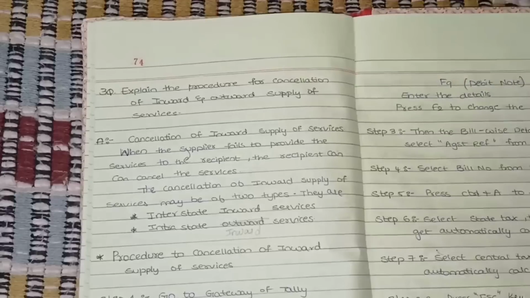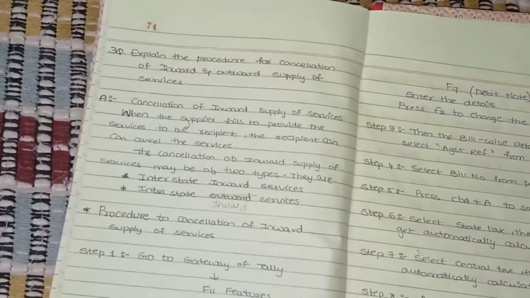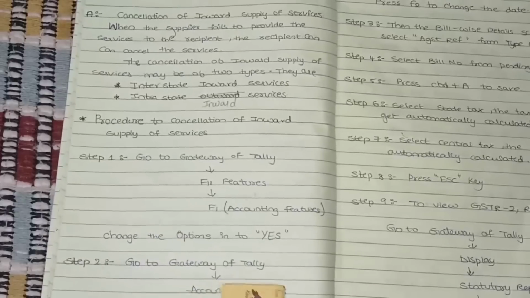Inward means purchases, outward means sales. In inward you will have interstate and intrastate. Interstate means buyer and seller belong to different locations, and intrastate means within the state. So like that you need to attempt. Same questions, ma. Second unit the answers you have seen, in this also same.